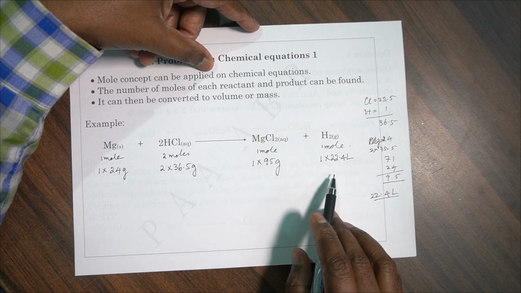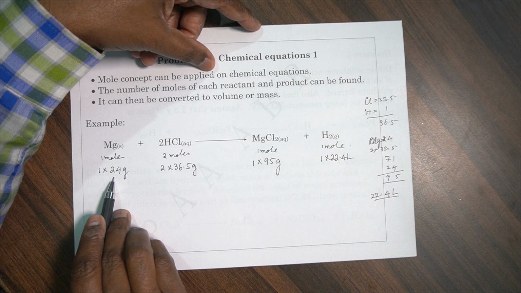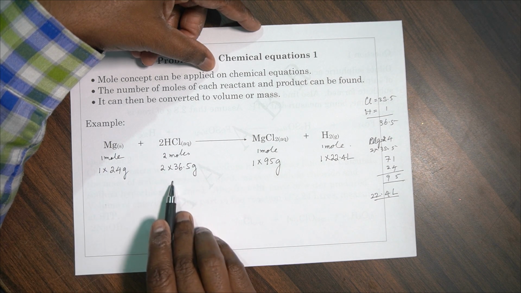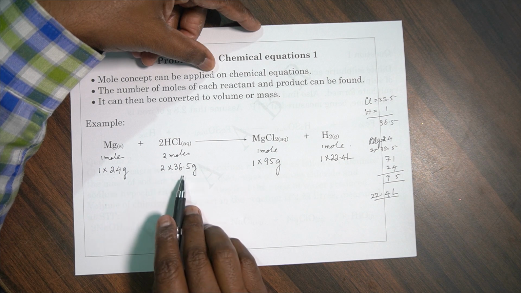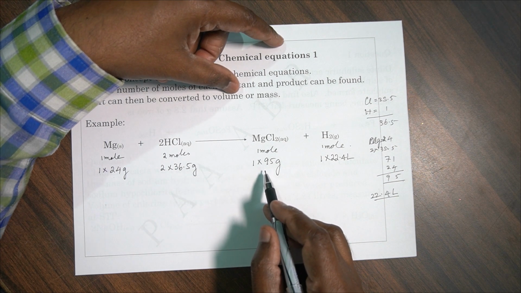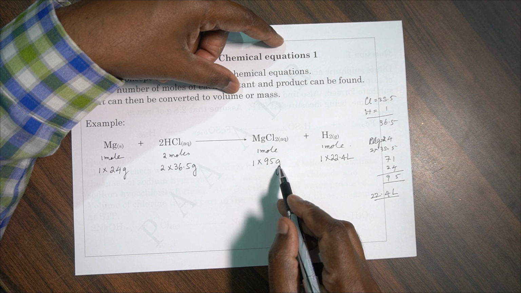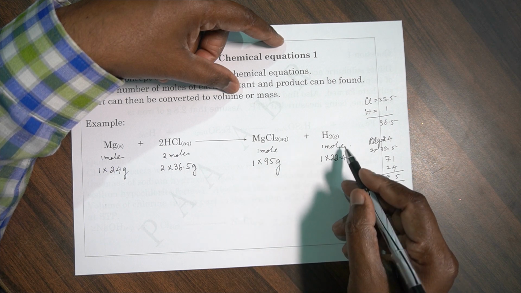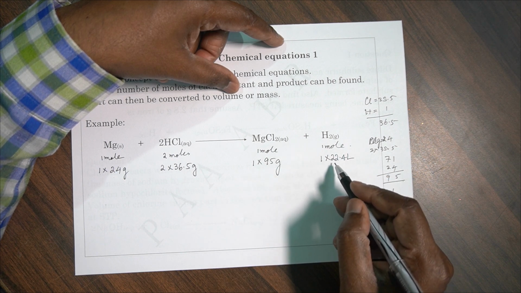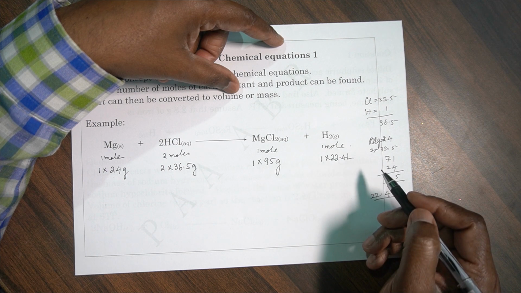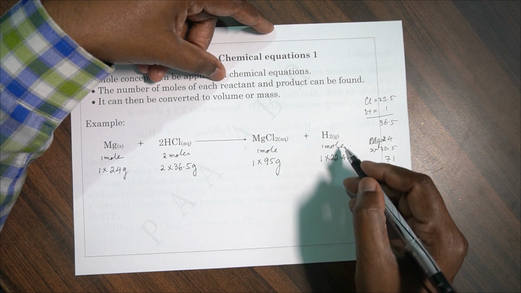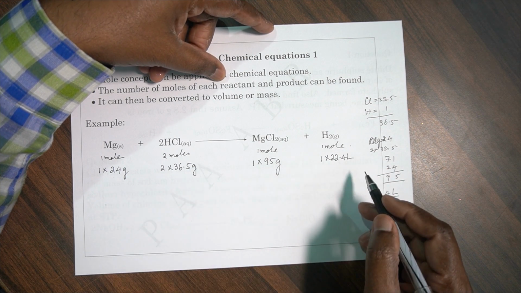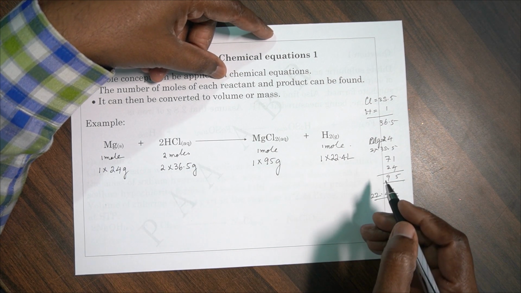So from this equation we understand 1 into 24 grams of magnesium reacts with 2 into 36.5 grams of hydrochloric acid. That will give a product of 1 into 95 grams of magnesium chloride and hydrogen gas which will be 1 into 22.4 liters. Now suppose we know the weight of any one of these substances, or even the volume of hydrogen. Any one of these 4 parameters is known, we can calculate the others.